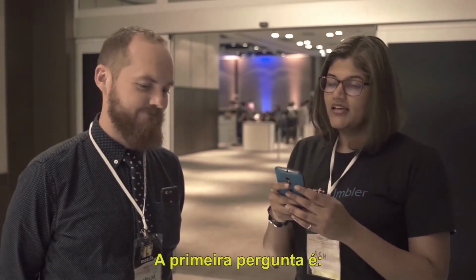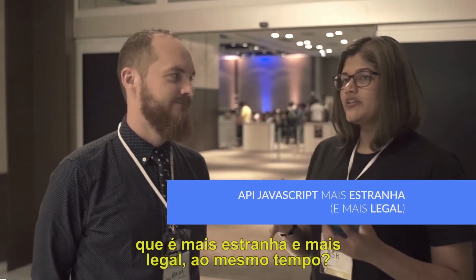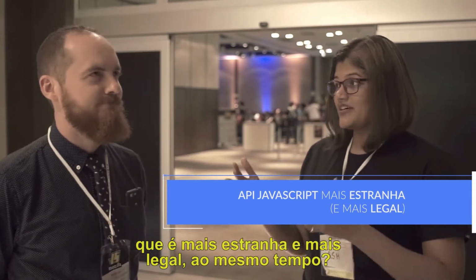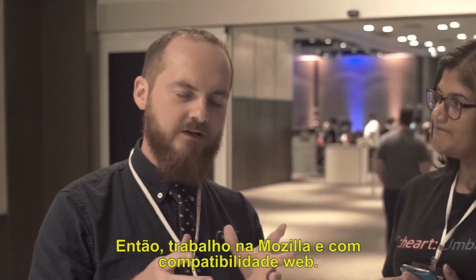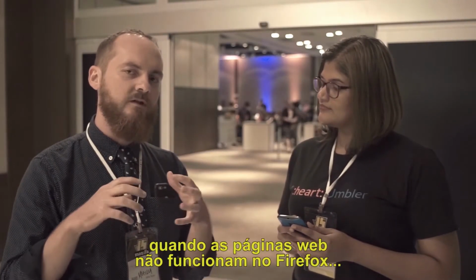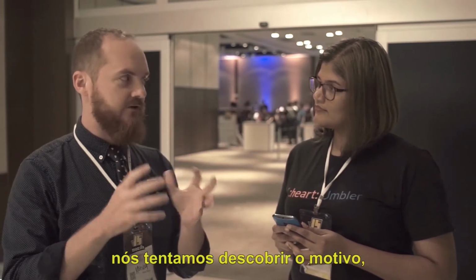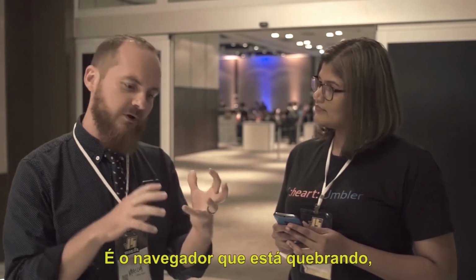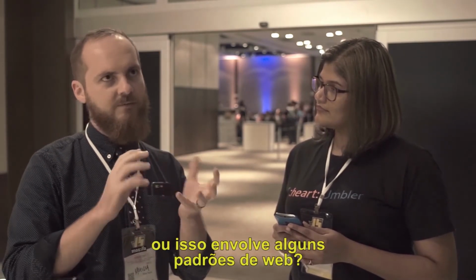The first one is, which JavaScript API do you find to be the coolest, the weirdest, but at the same time the coolest? Yeah, that's a good question. So I work at Mozilla and I work on web compatibility. And what that means is when web pages don't work in Firefox or other browsers, we try to figure out why. Like what's breaking? Is it the browser that's broken? Is it a web page that's broken? Or are there some kind of web standards problems?